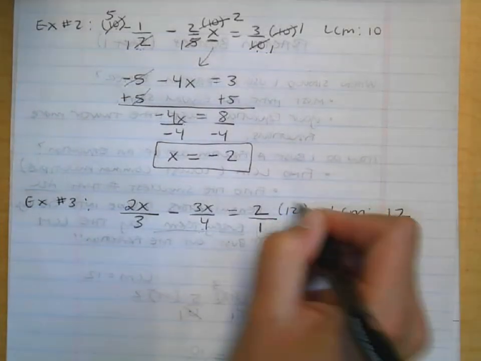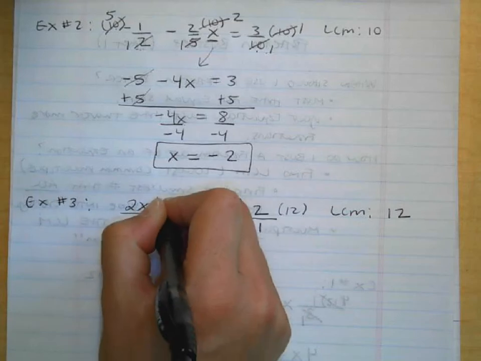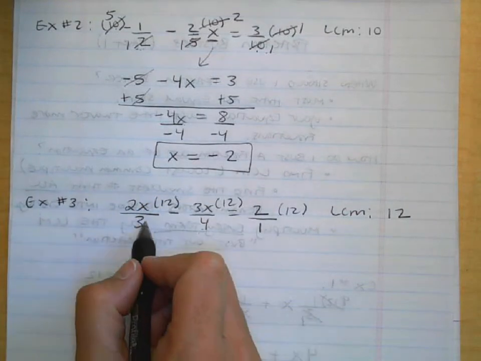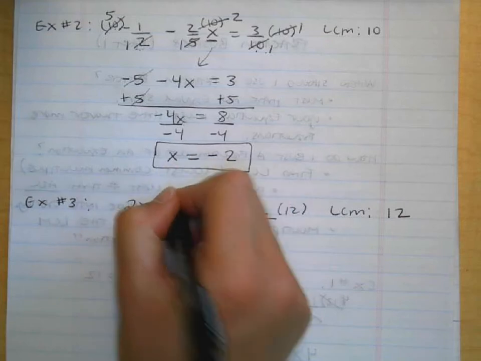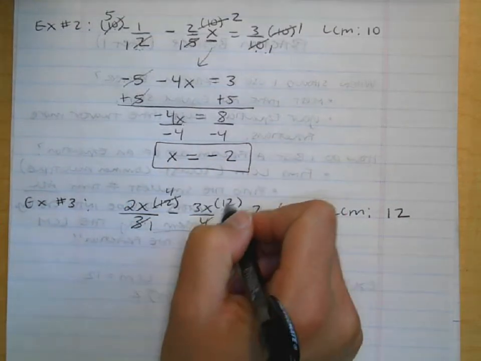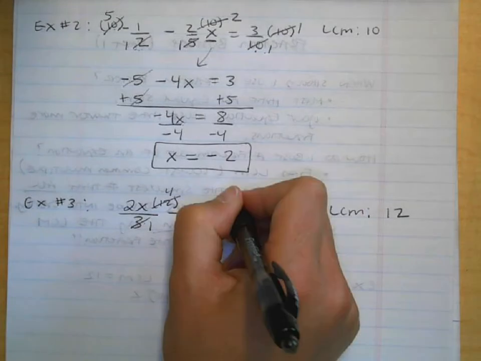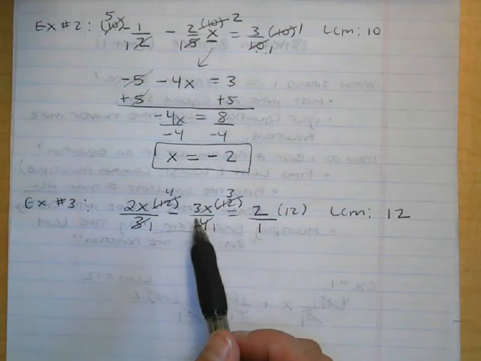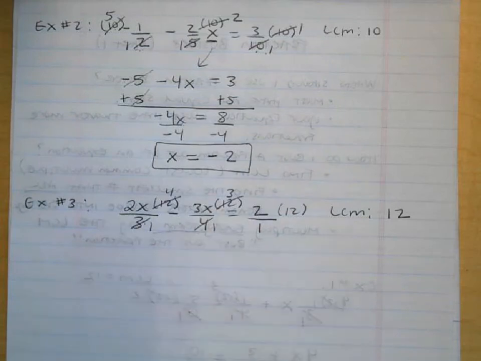We're now going to multiply the numerators by 12, all of them. And now we're going to simplify our fractions. So 3 goes into 12 4 times. 3 goes into 3 once. 4 goes into 4 once. 4 goes into 12 3 times. 1 goes into 12 12 times, and we already have a 1 on our denominator. You guys, it's very key that you keep this organized, or else it's going to make it very confusing for you.